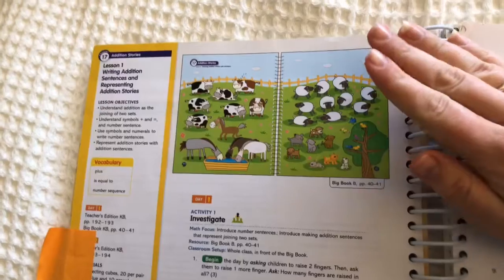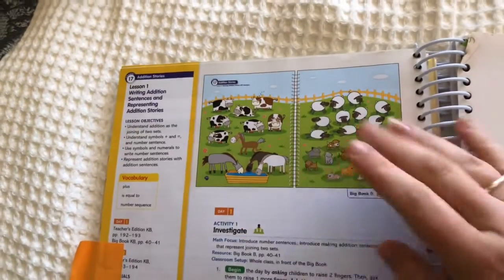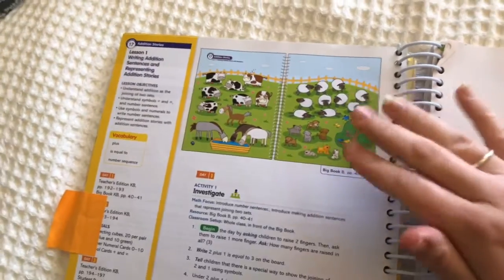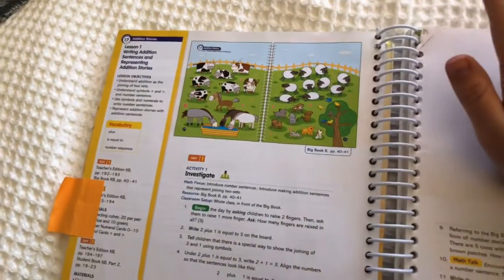This week we are talking about addition stories. We are looking at pictures and teaching them how to add. We're also working on number facts 0 to 5. So let me show you a little bit of what it looks like in my book so that you can better teach it at home. I will be making a video going over this page. I would highly suggest watching it on your own or with your student because it's going to help a lot. I'll leave it at that.